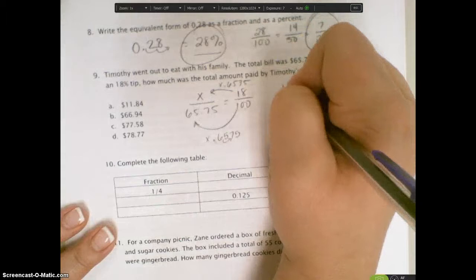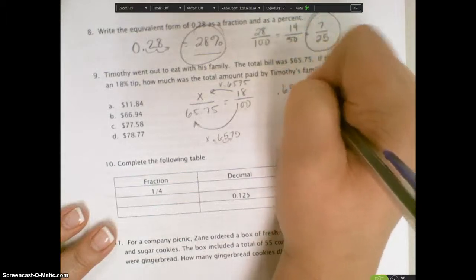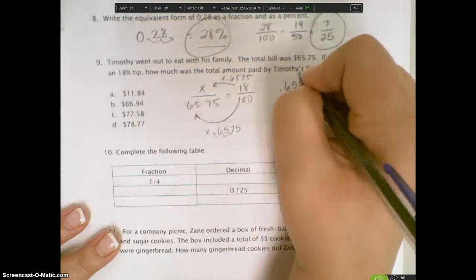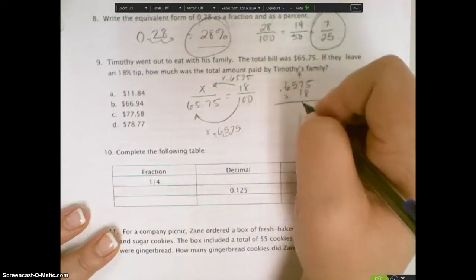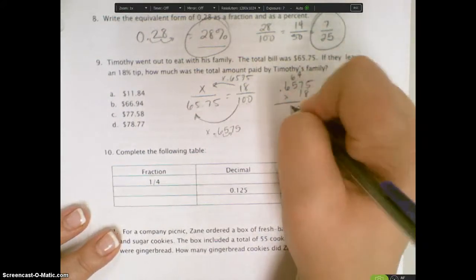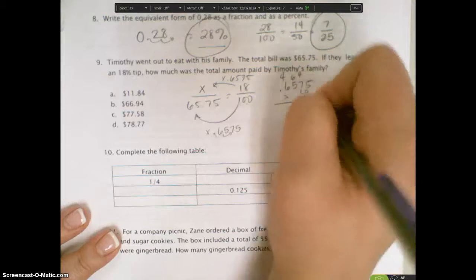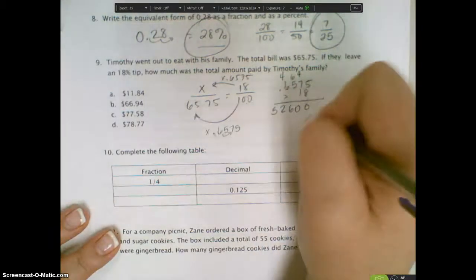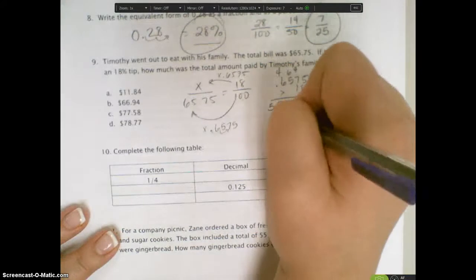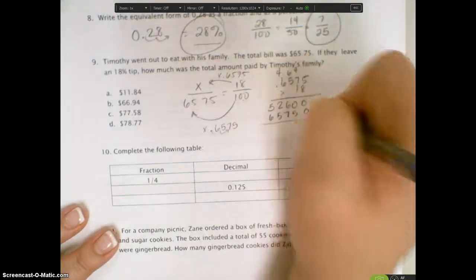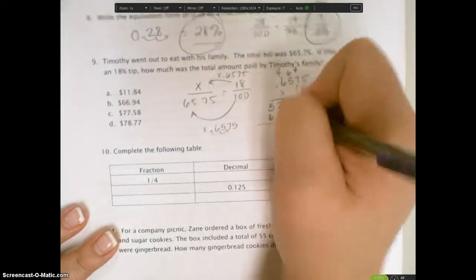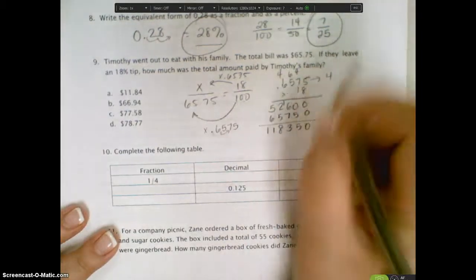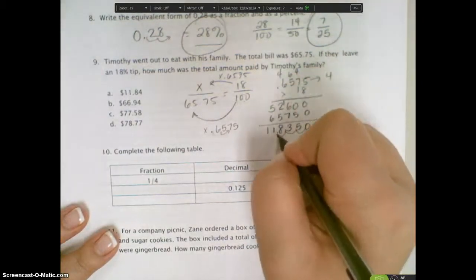So 18, so I'm going to do 0.6575 times 18. 40, this is going to be 56, 48, 2, 52, 6, okay, then I'm going to do 5, 7, 5, 6, so when I add these together, okay, and then I had 4 decimal places, so I need 1, 2, 3, 4 decimal.